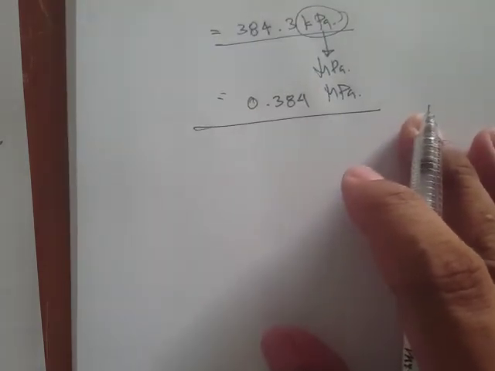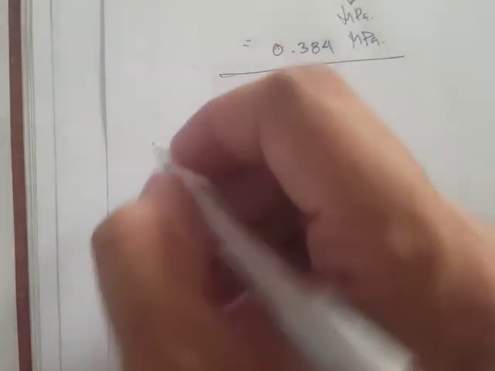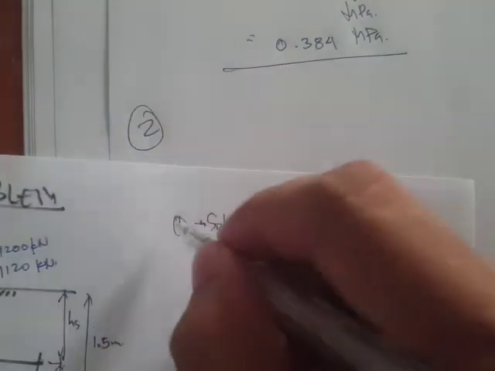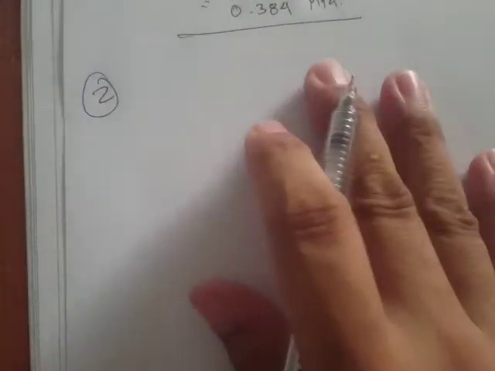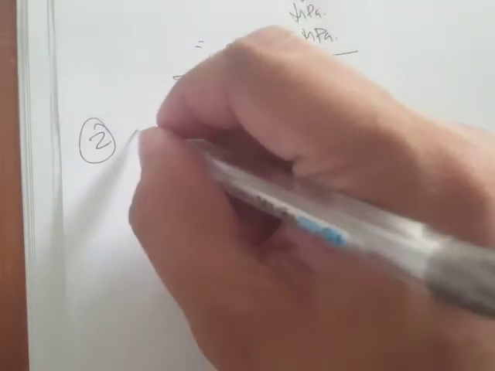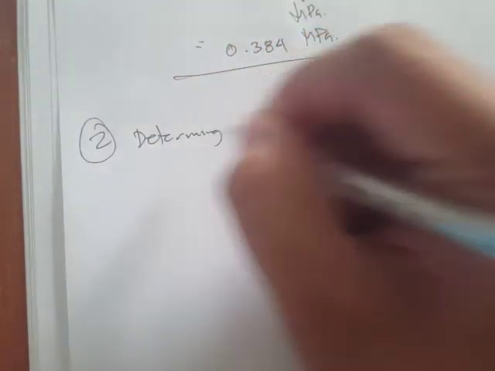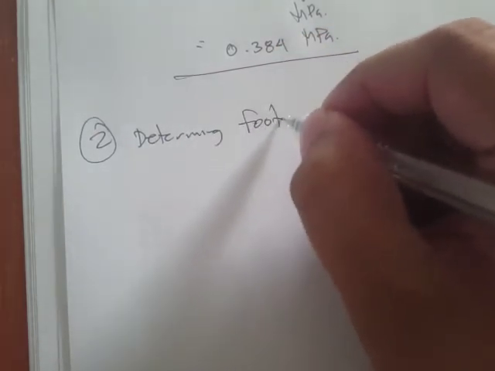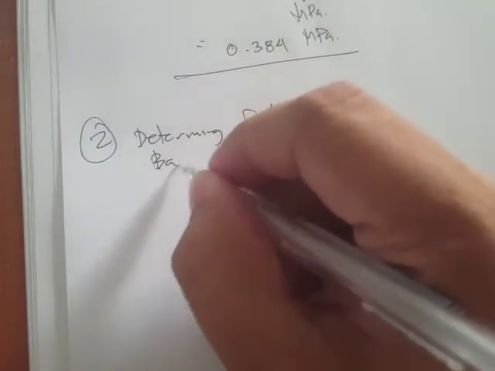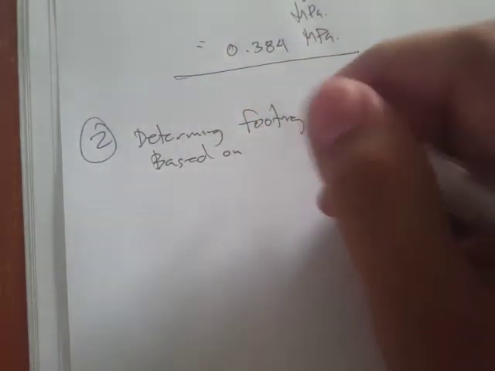We have to check now the shear. We have to determine the footing thickness based on the two shear conditions. Okay, so let's say this is our major step number 2, and this is major step number 1. So, determining the footing thickness based on, let's say, one-way shear.